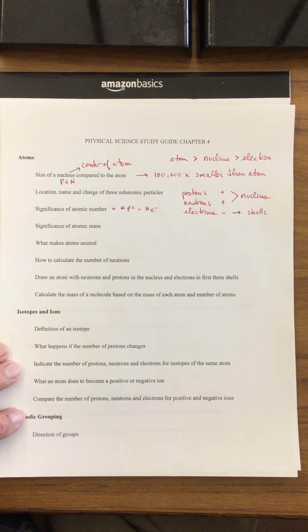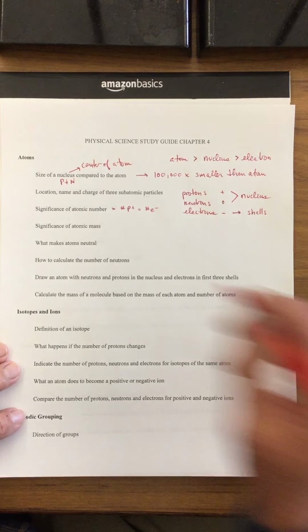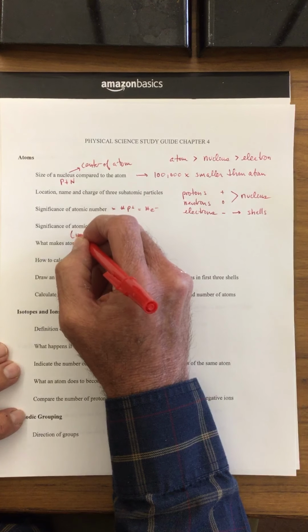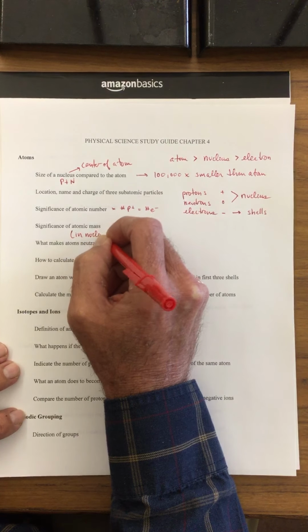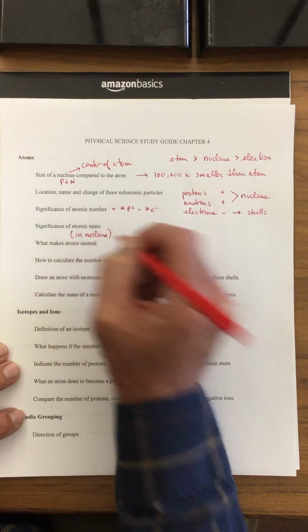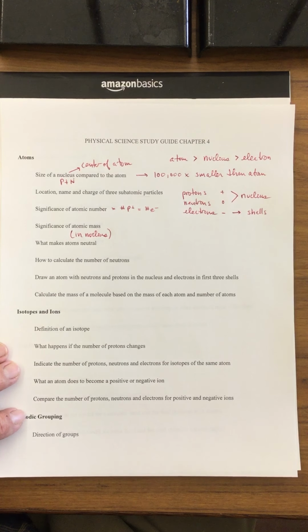The significance of the atomic mass. Where do we find the atomic mass? All the atomic mass is found in the nucleus, as we discussed in lecture. The electrons do not contribute significantly to the mass of the atom. They're excluded in the mass of the atom. It's only the protons and the neutrons.